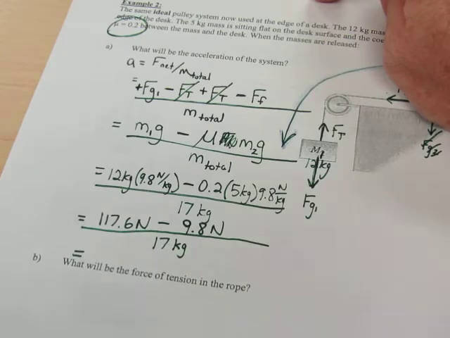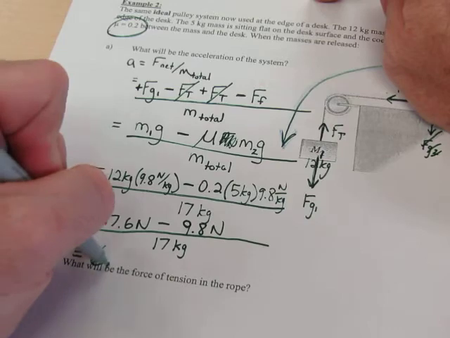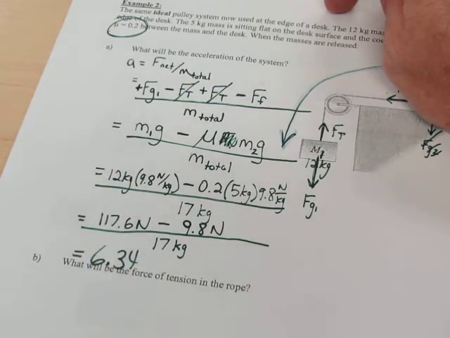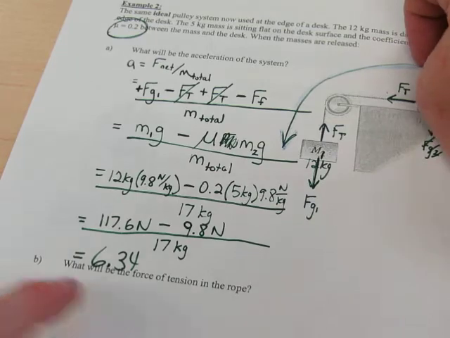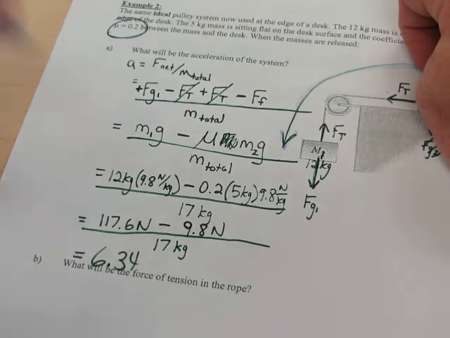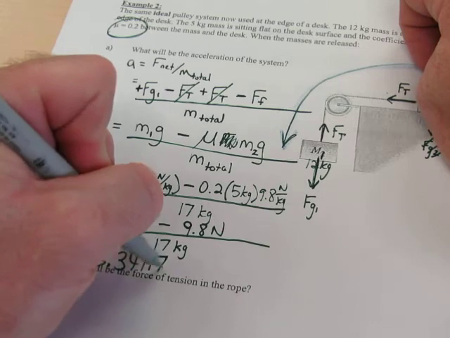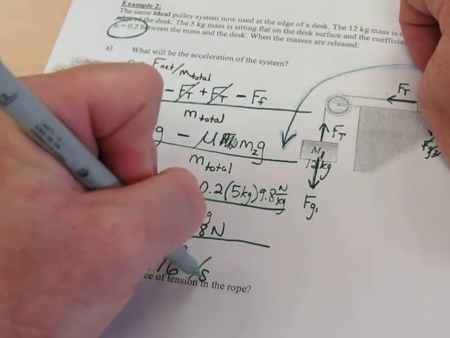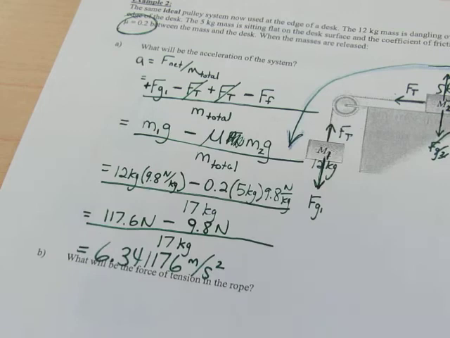Do this math and you can see if you look at the units there that we're going to get an answer in newtons per kilogram, which is another way of saying meters per second squared. 6.34, but don't stop. Just like the last example, the more you write here the better. 6.341176, I think that's good enough, meters per second squared. You want to have a nice, very specific acceleration so that when you do part B, you get the most accurate answer possible. Okay, so that's it for part A.